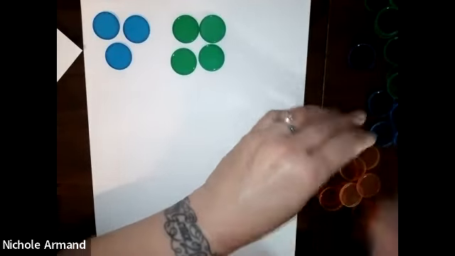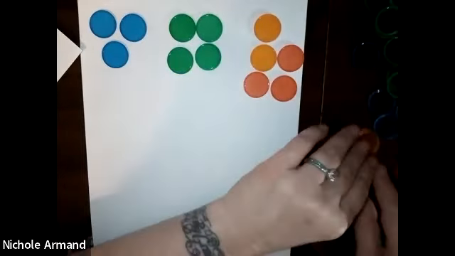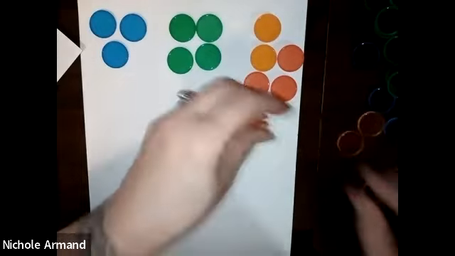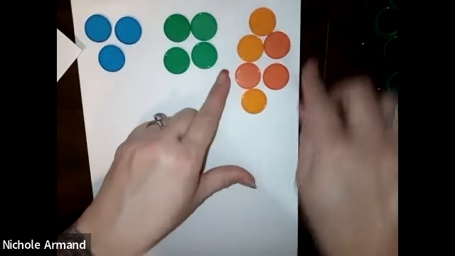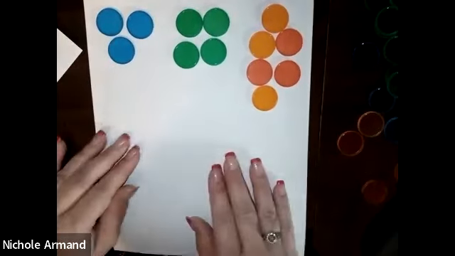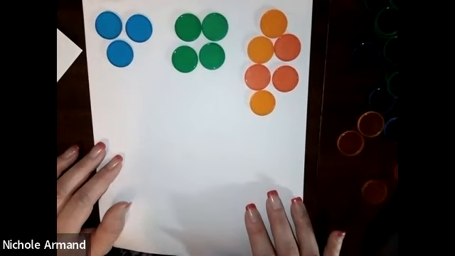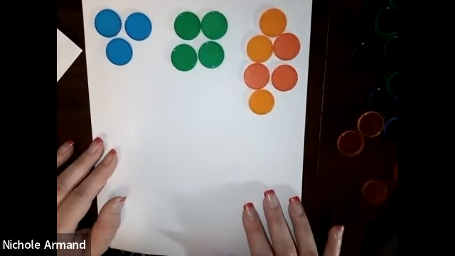So 300, 40, 1, 2, 3, 4, 5, 6. Some of these are a little darker than others. I think there's like a red color going on in here somewhere. All right, so this represents 346. I hope you agree. And now we want to add 65.